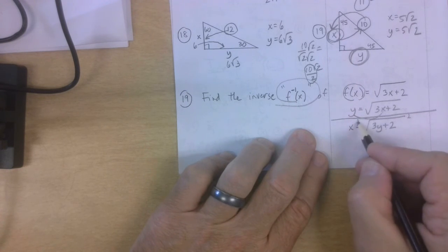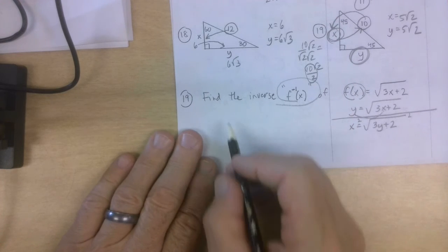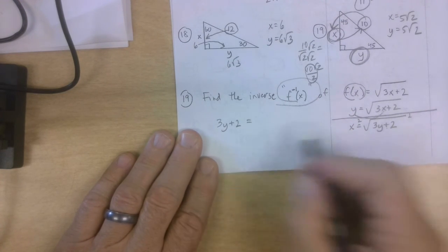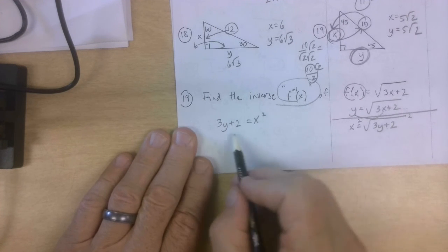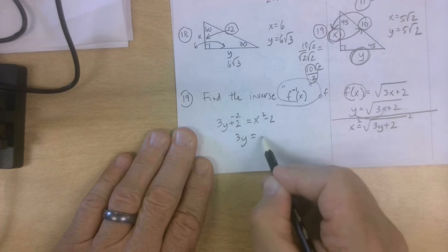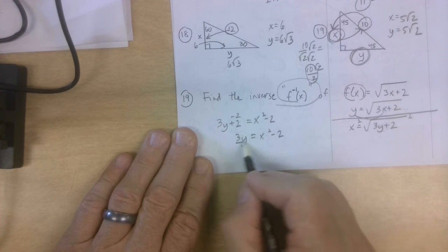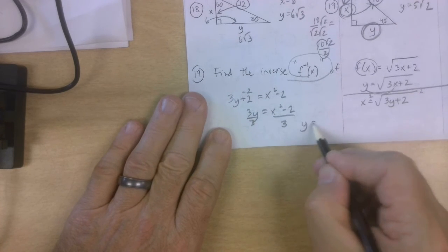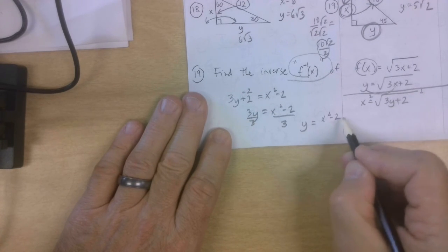So I'm going to square both sides. I'm going to turn this thing around. 3y plus 2 equals x squared. Now I have to solve for y. So subtract 2, subtract 2. 3y equals x squared minus 2. Divide by 3, divide by 3. So I get y equals x squared minus 2 over 3.